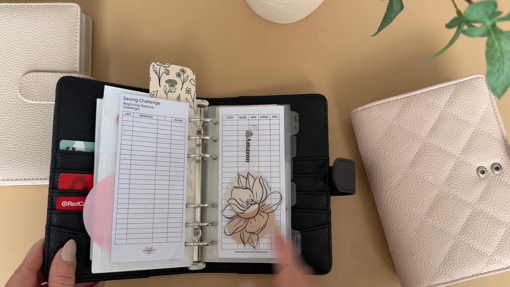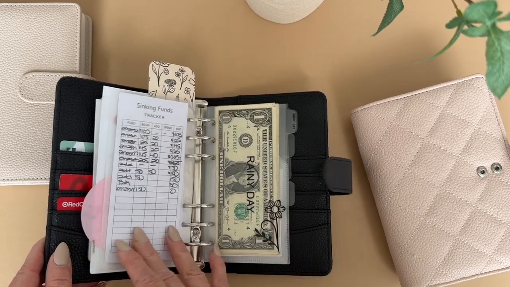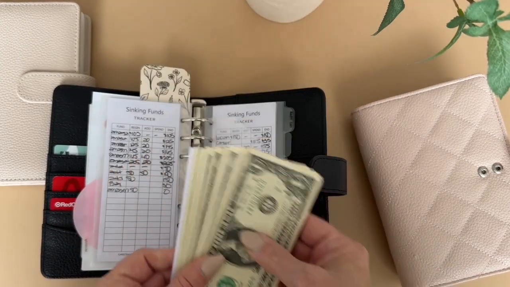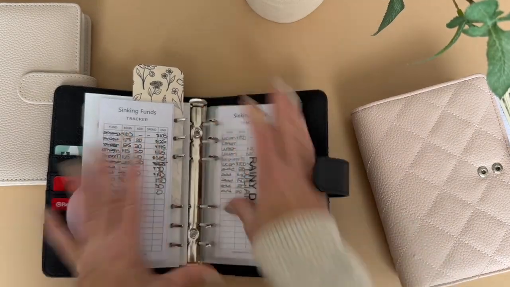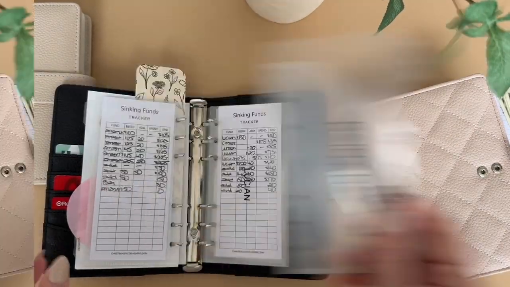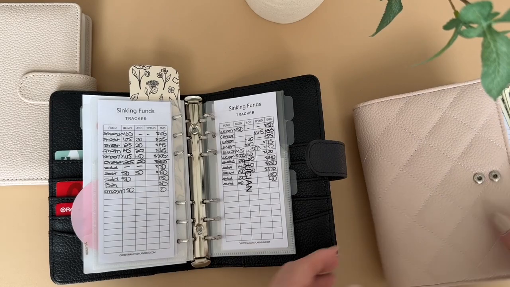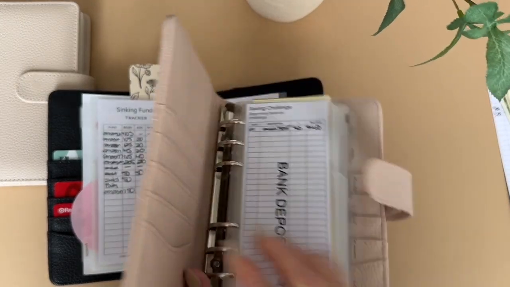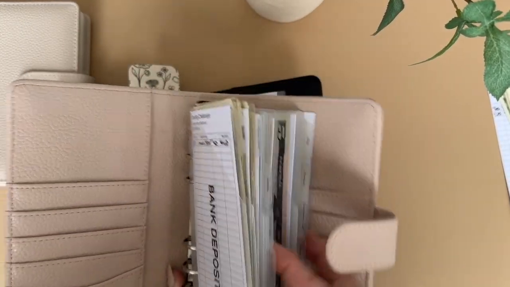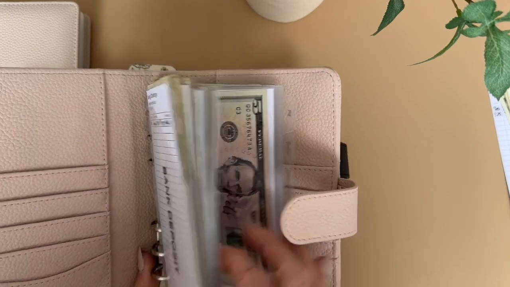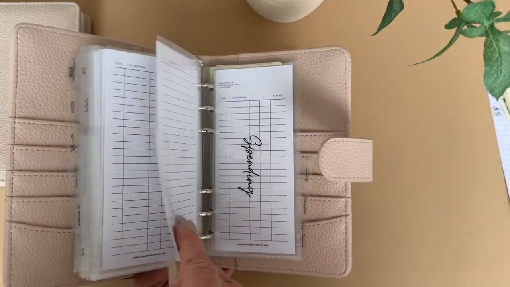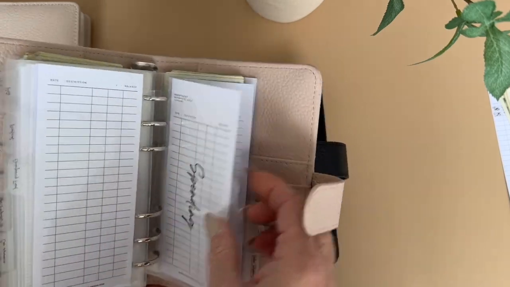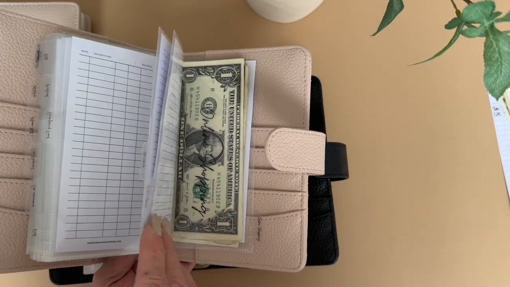I do use Amazon, faithfully. I think I'm gonna take Rainy Day out. I think it's time to part ways with the Rainy Day. Bye-bye, Rainy Day. Because here's the deal. If you look over here, you have spending, right? I have subscriptions, I have medical, emergency right here. So we have spending, we have even online shopping.